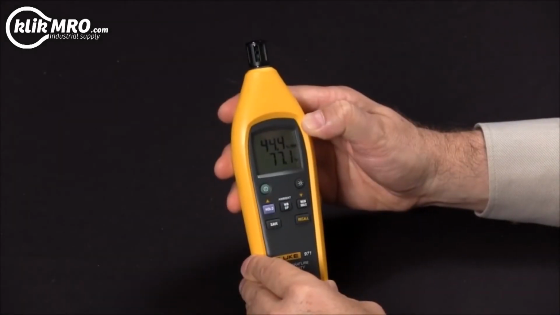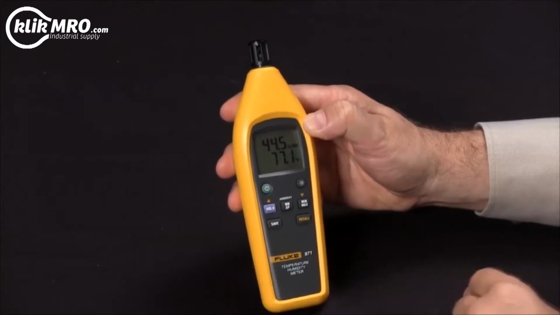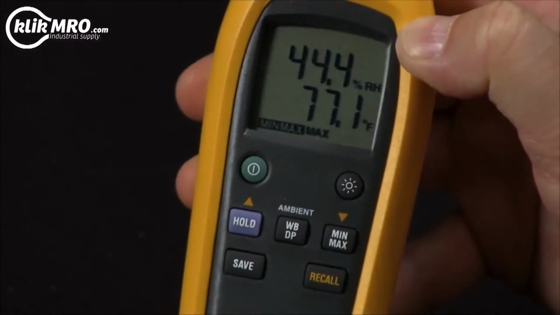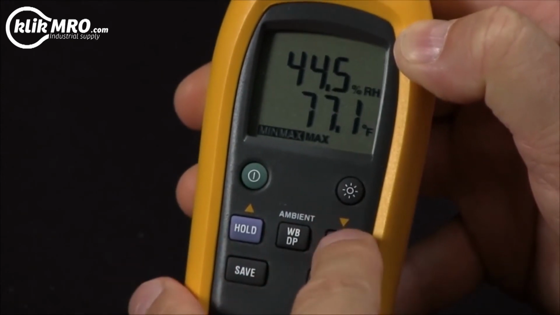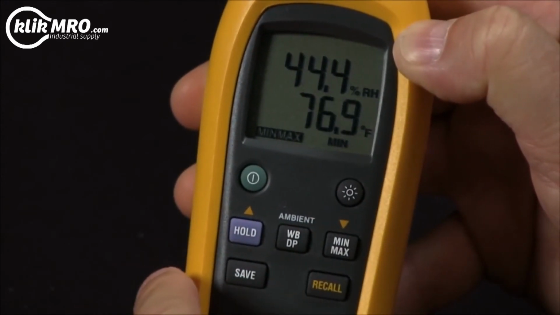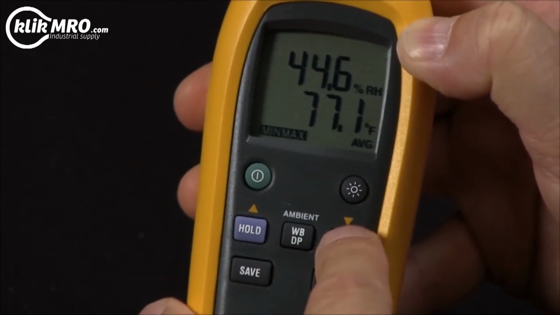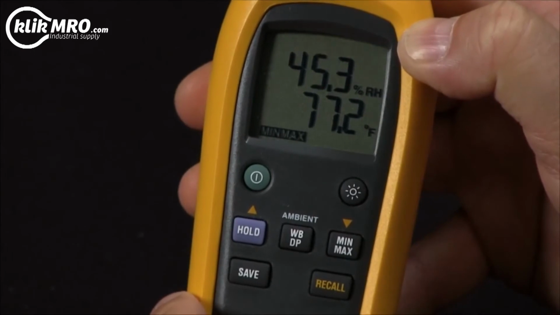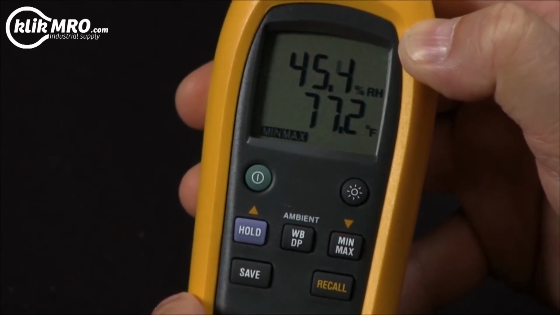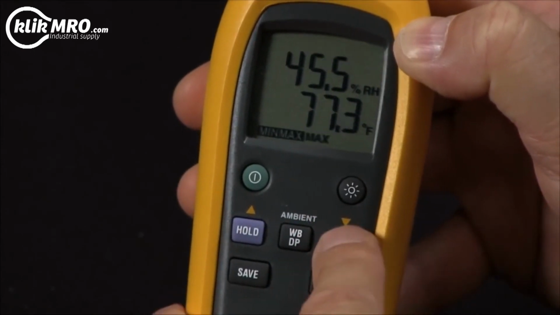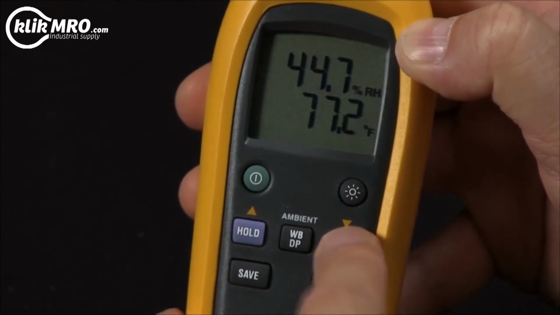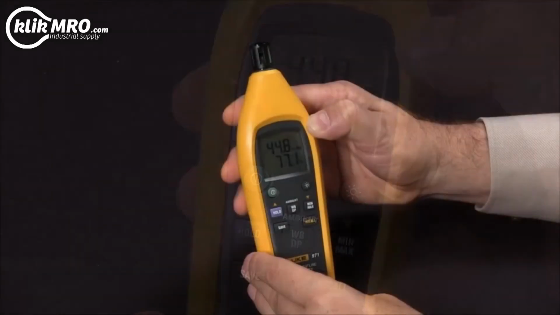We do have a min-max feature on the 971 as well. Simply press this button. You will have your min-max reading on the screen, and to sequence through, press the button once to get your minimum reading, press it once again to get your average, and once again to get your maximum reading. To exit this mode and go back to a live measurement, simply hold the min-max button down, and you are now back to a live measurement.